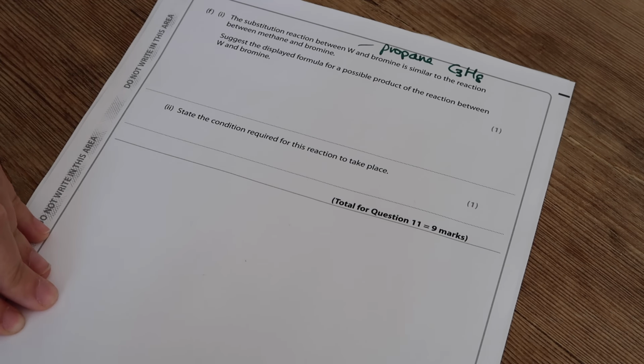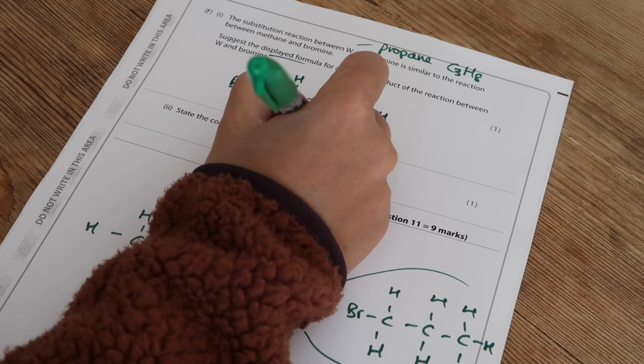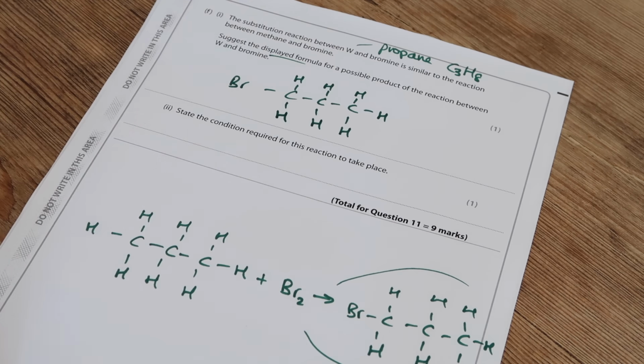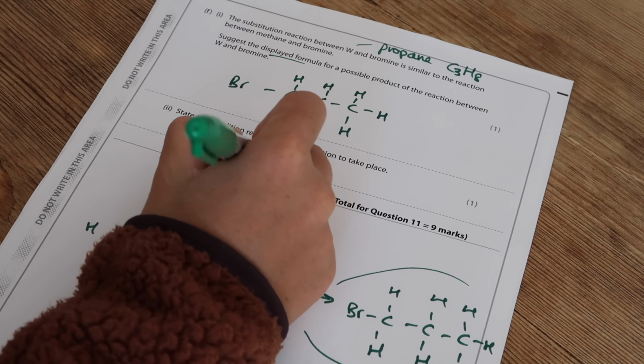So in terms of answering the question, suggest the displayed formula, so I need to show the bonds, and I need to show that it's this product here. And remember to count up your bonds and make sure that each carbon only forms 4 bonds and each hydrogen forms 1. State the condition required for this reaction to take place. That requires you to remember that it is UV light.